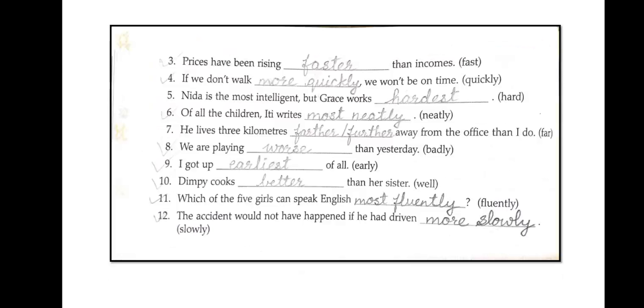8, we are playing worse than yesterday. 9, I got up earliest of all. 10, Dimpy cooks better than her sister. 11, which of the 5 girls can speak English most fluently? 12, the accident would not have happened if he had driven more slowly.